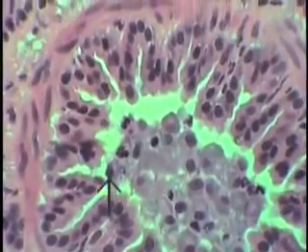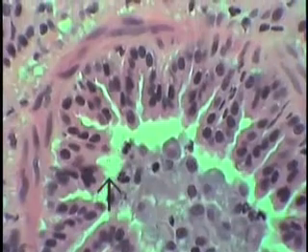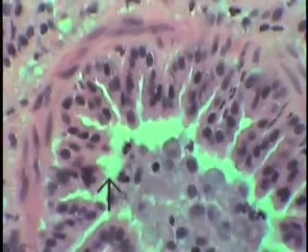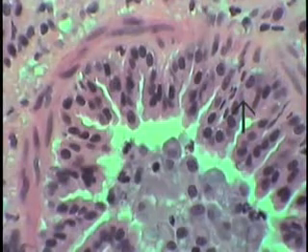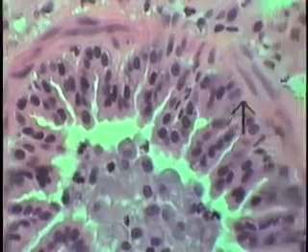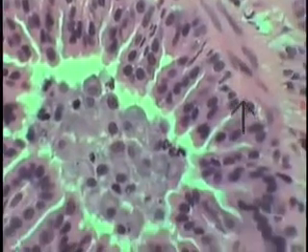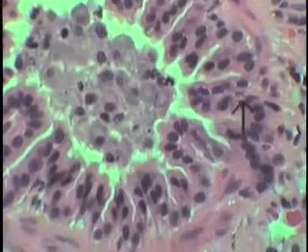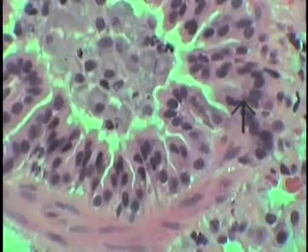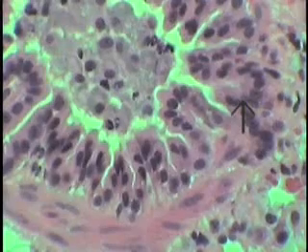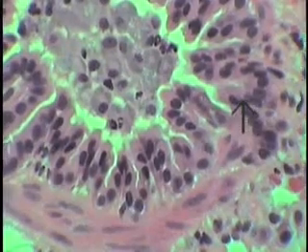No goblet cells are present in this particular case, so it's far enough down so the goblet cells have ceased to make their appearance. And as mentioned previously, the goblet cells will now be replaced more or less, or their position taken, by a specialized secreting cell known as the Clara cell.